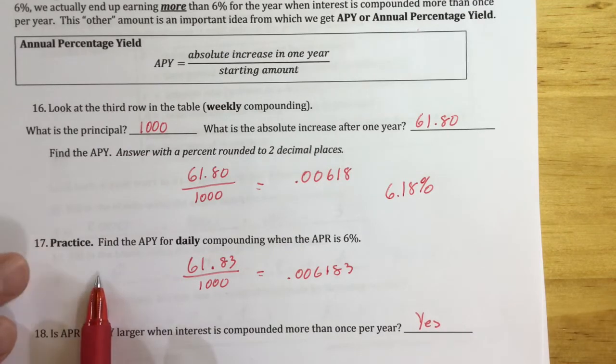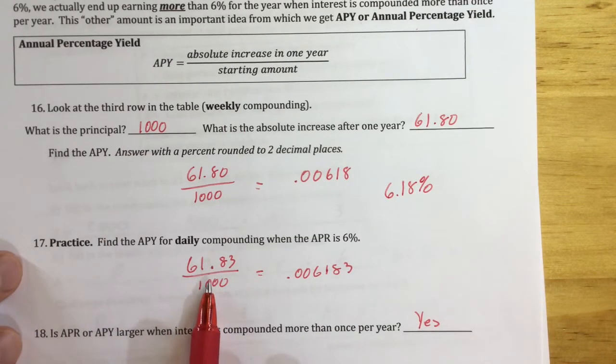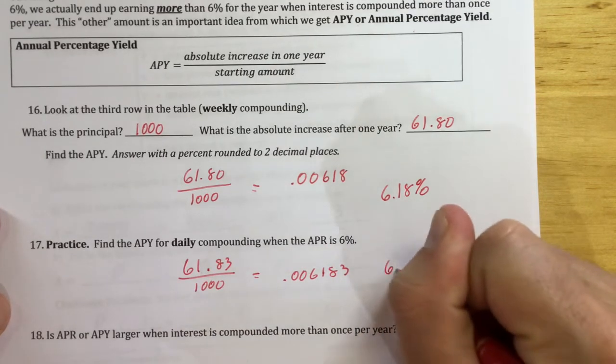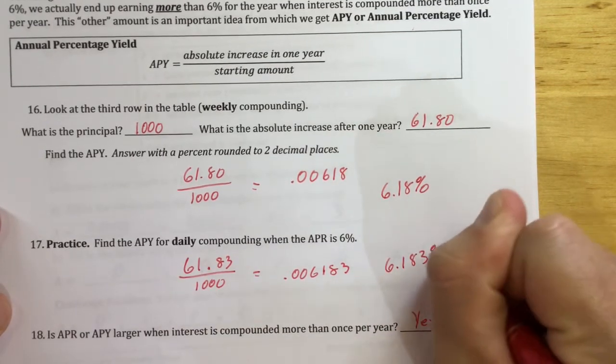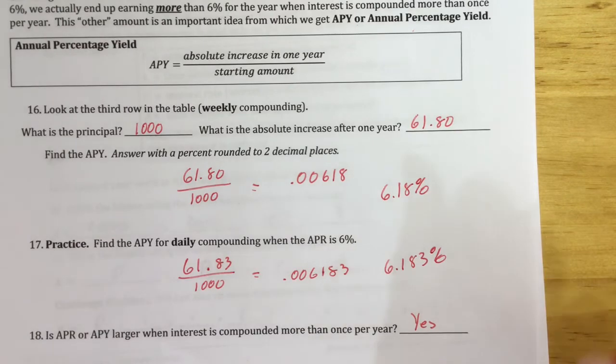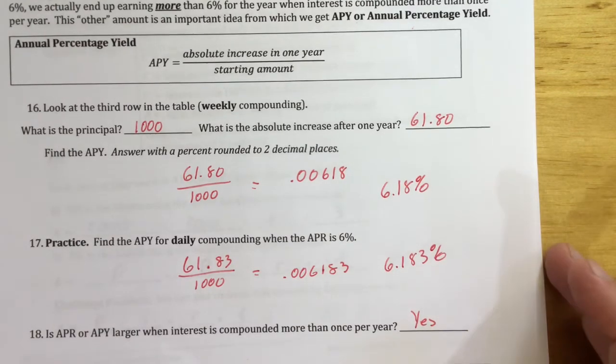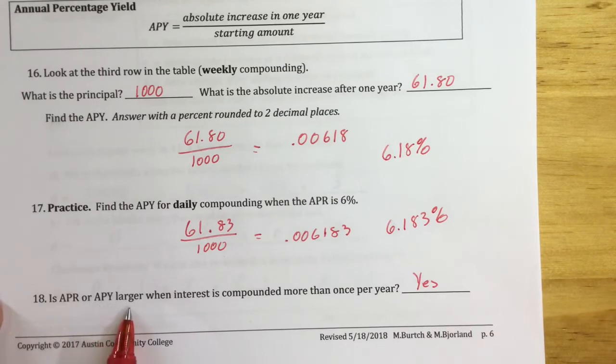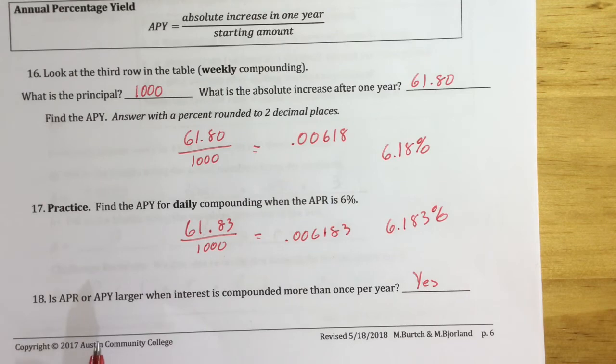All right, and then 17, do the same thing for daily. Just take the similar values, divide it, and you're going to see that it's basically the same thing, but still larger than our 6%. All right, and 18, is APR or APY larger? It's going to be the APY. The more times that you compound, getting interest on top of interest, you get back just a teeny bit more.